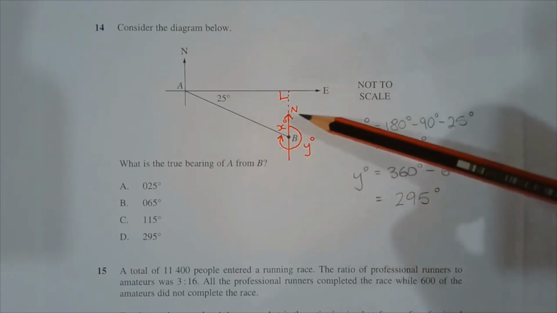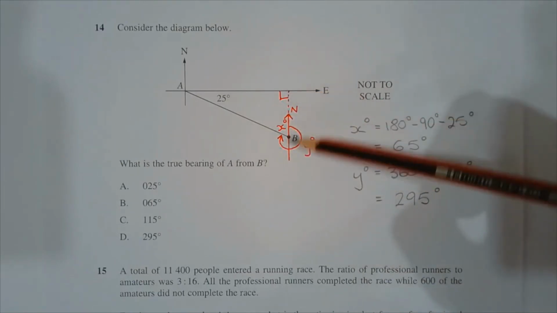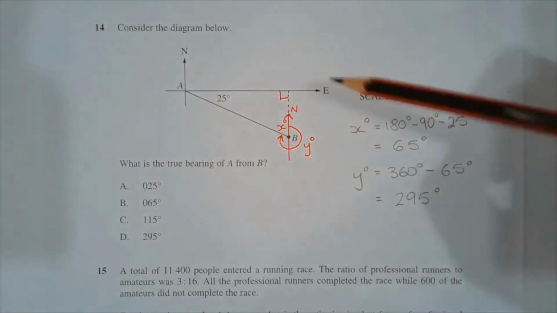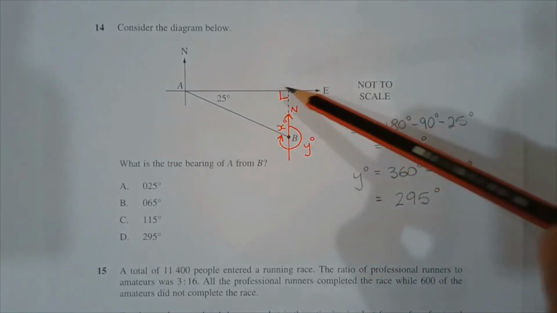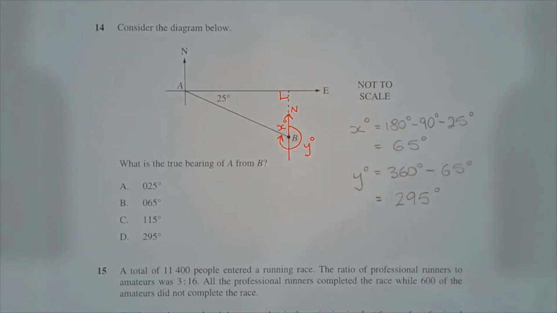So I'm going to draw a north-south axis going through point B. I'm going to extend the axis until it strikes this east-west axis here. This is AE. And you can see that there's a right-angle triangle that's been formed.